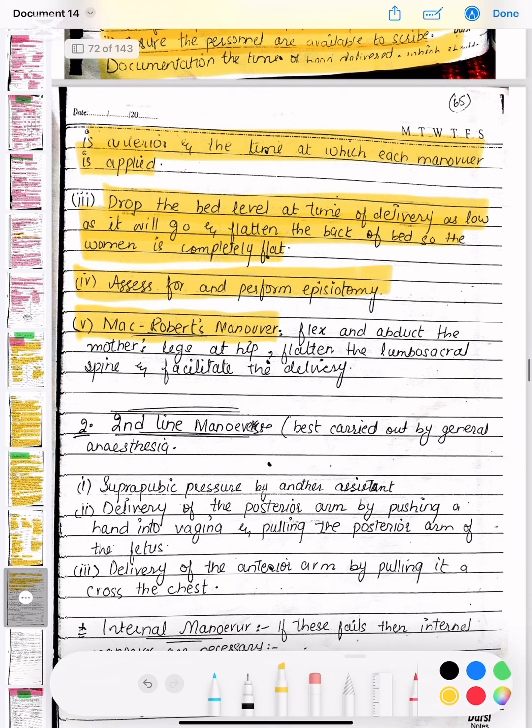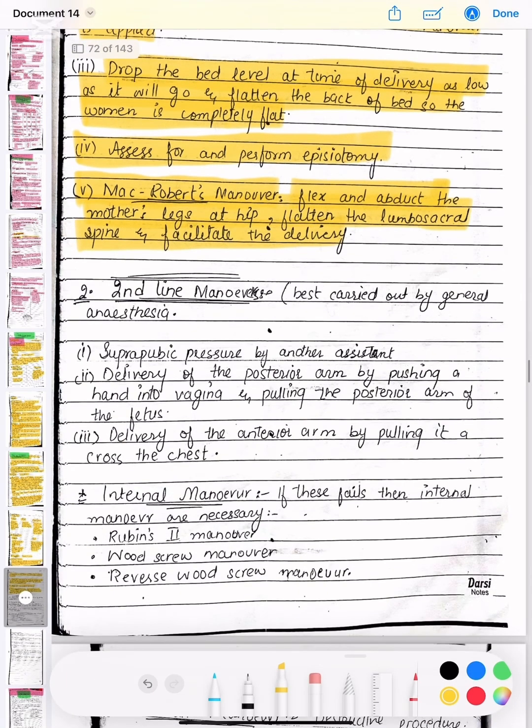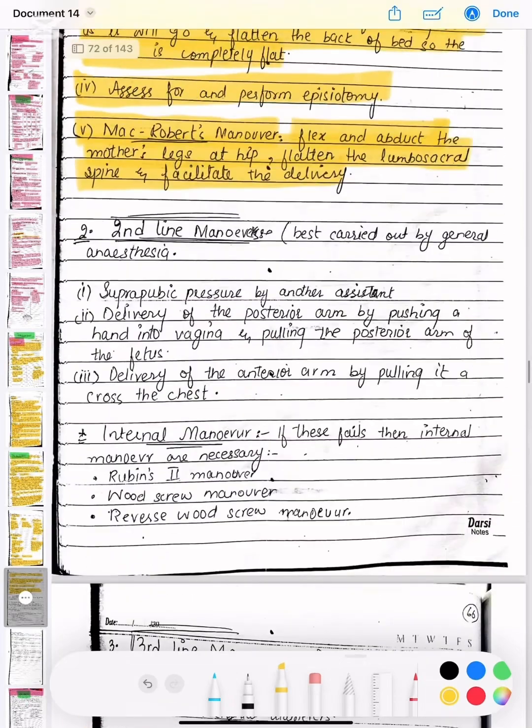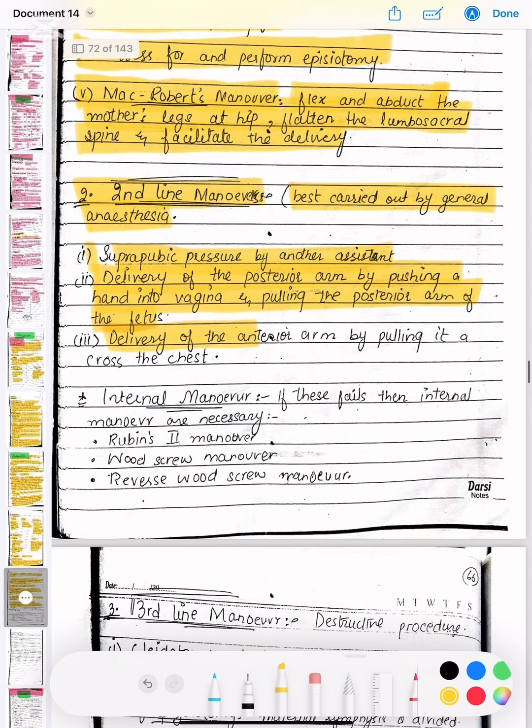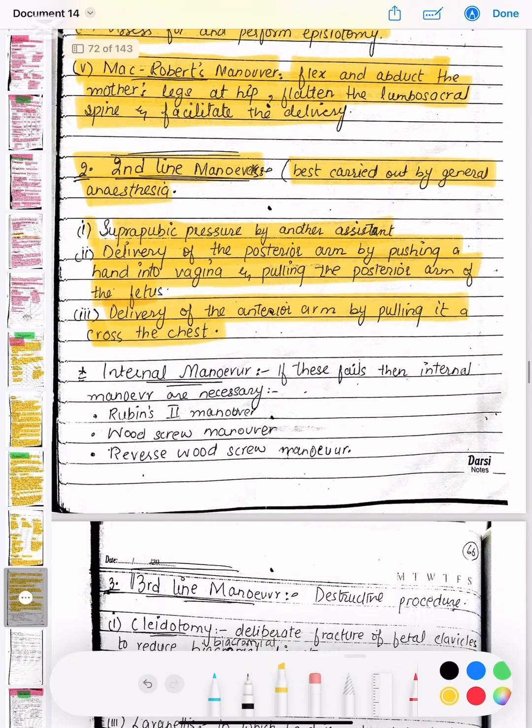McRoberts maneuver is applied, which is to flex and abduct the mother's legs at the hip and flatten the lumbosacral spine to facilitate delivery. Okay, now the second line maneuver is best carried out by anesthesia. It is suprapubic pressure by another assistant, and the delivery of the posterior arm by pushing a hand into the vagina and pulling the posterior arm of the fetus. Then the delivery of the anterior arm by pulling it across the chest.